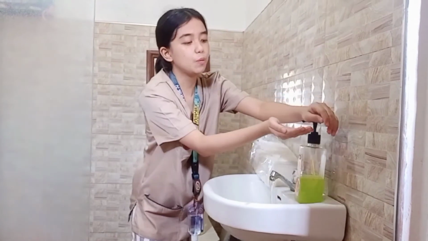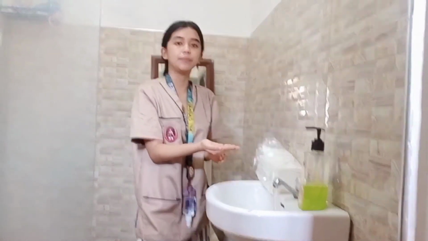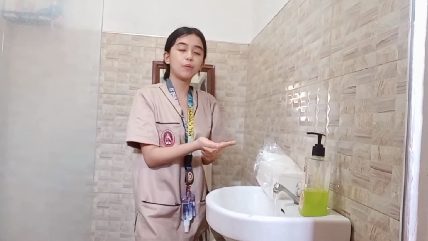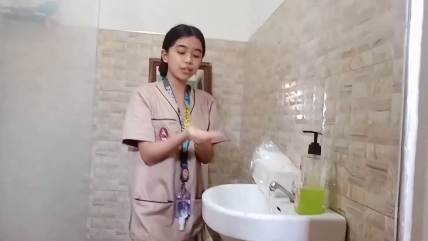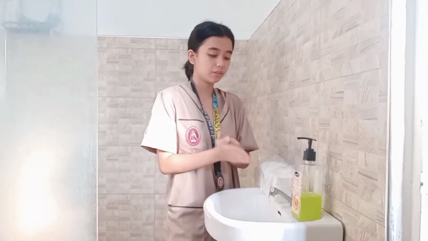And then apply 1 to 2 pumps of liquid soap to your hands. Enough soap will lather the palm, back of the hands, fingers, and thumbs. Next, I am going to rub my palms together.